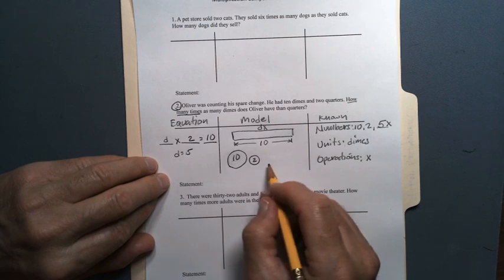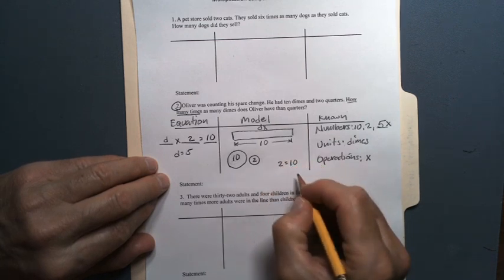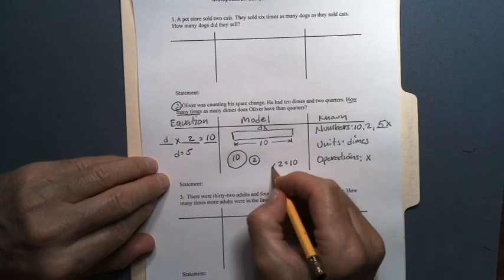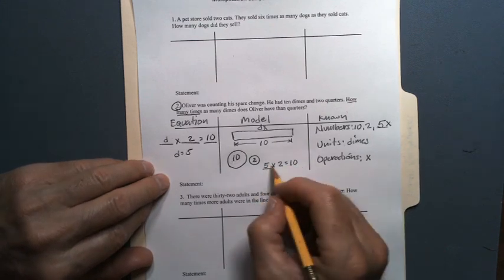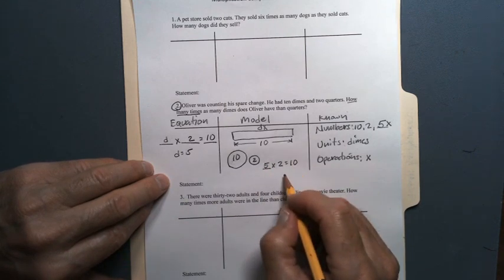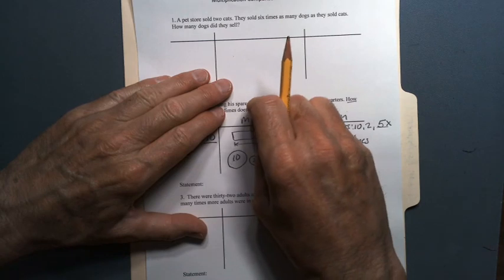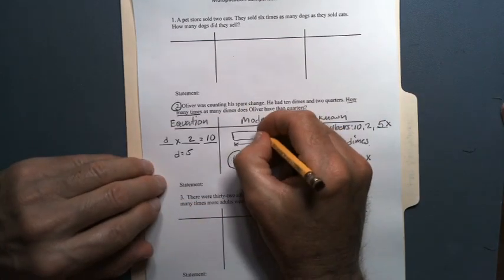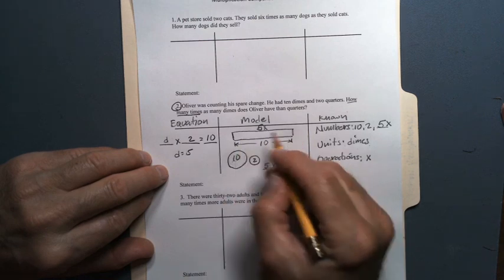We can also kind of look at this as he's comparing these two, 2 and 10. How many times greater is that? That'd be 5 times greater. So I wrote the equation again right here. So D is going to be 5. So I can put 5 in here. So I have to divide this into 5 equal parts.